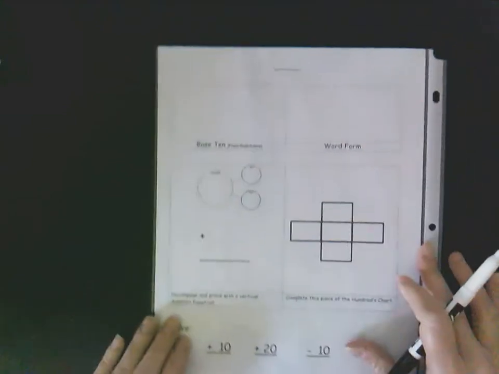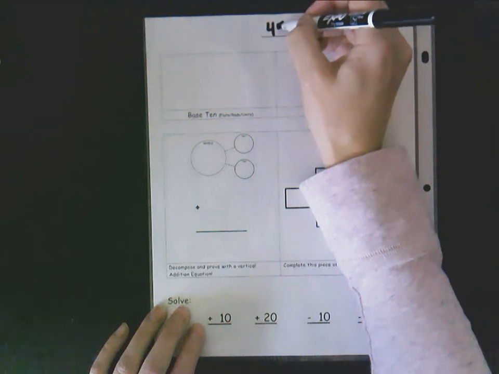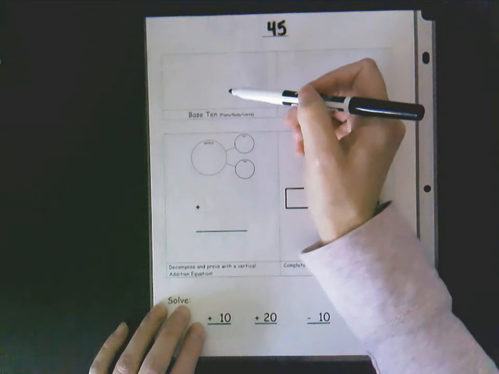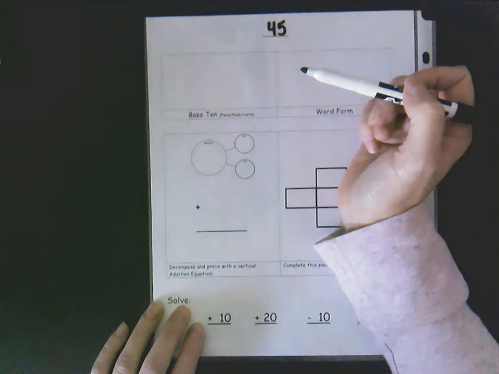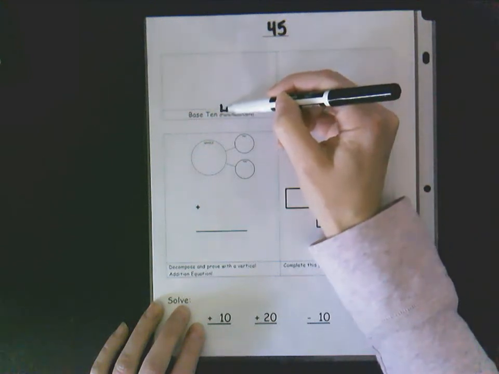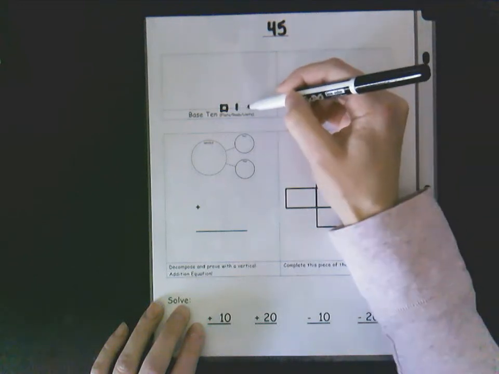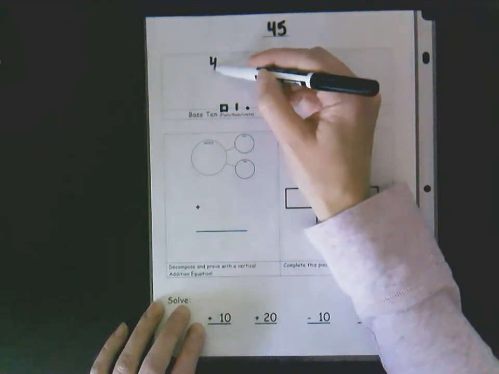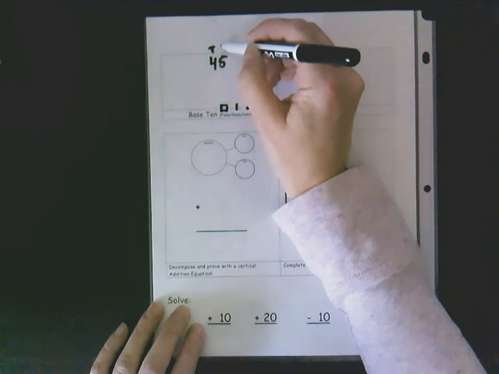Now we move to the back of the number of the day. 45 is our number of the day. I'm going to put that back up at the top. And we're going to draw the picture of 45 using our base 10 flats, rods, and units. Flats represent our hundreds place, rods represent our tens place, and units represent our ones place. So in the number 45, we know that we have 4 tens and 5 ones.